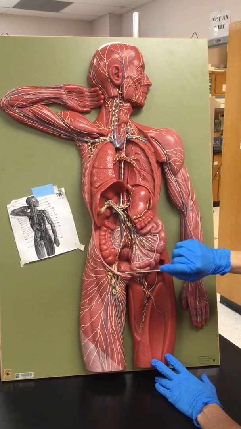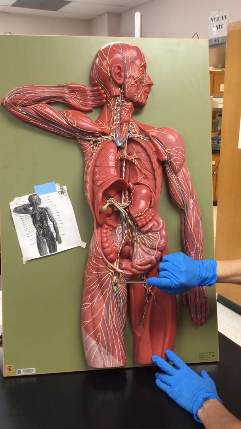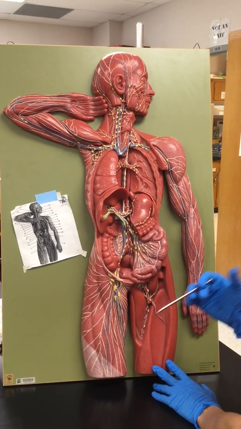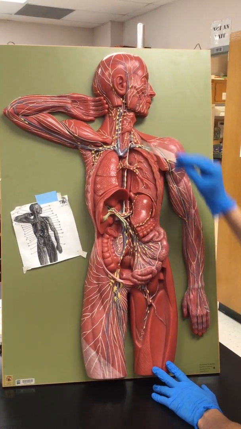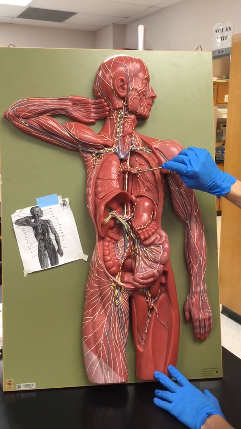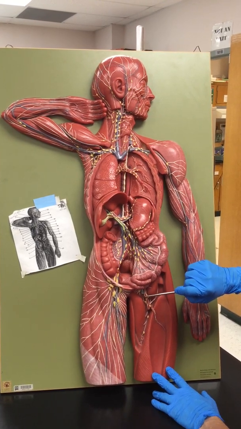And then here in the inguinal area, we have the inguinal lymph nodes. Okay, so these are the chains or groups of lymph nodes that we can find: cervical, axillary, bronchomediastinal, mesenteric, and then inguinal.